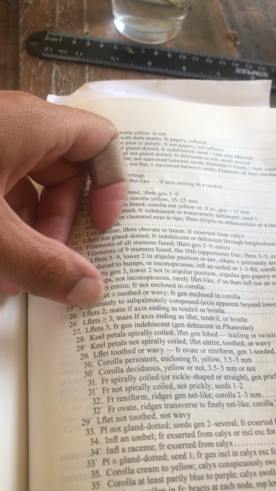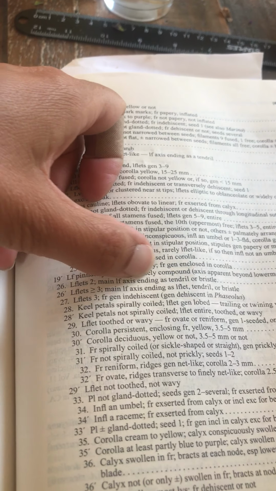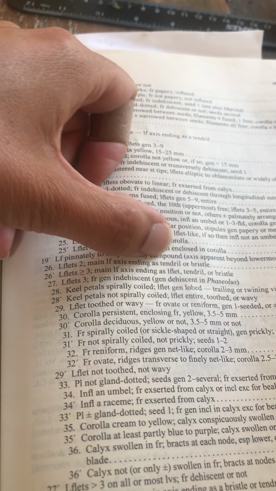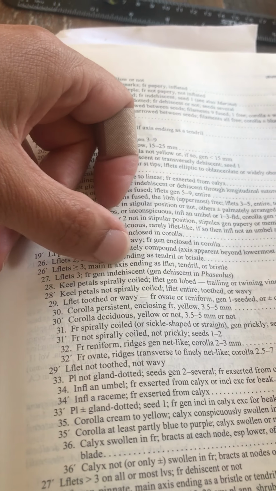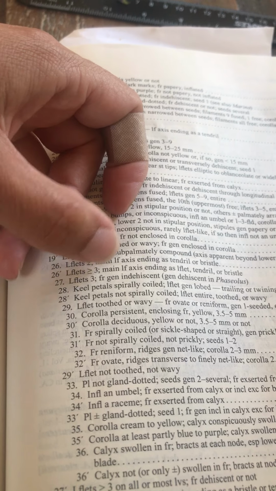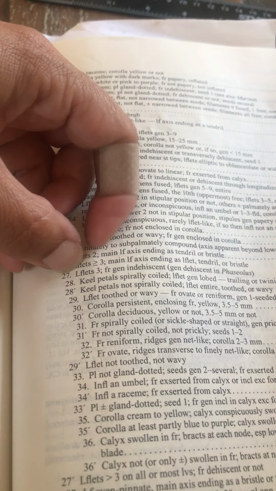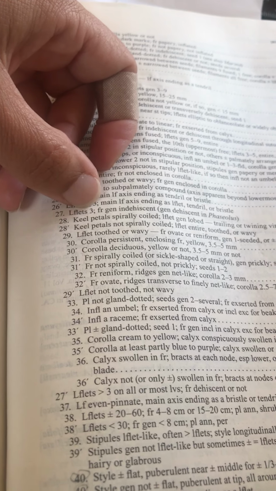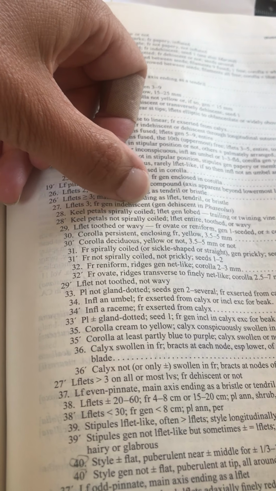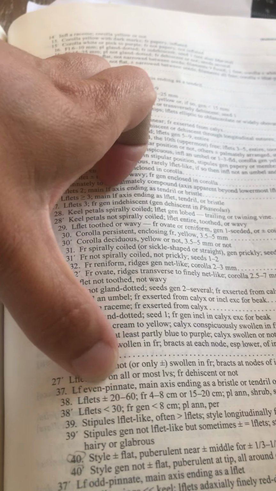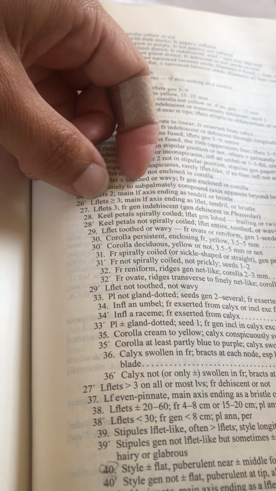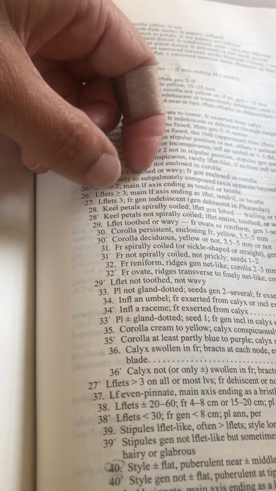So we're going to go with 19 prime. Leaflets 2, main leaf axis ending as a tendril or a bristle. So we don't have a tendril or a bristle at the end. We have 3 leaflets, so 26 prime fits. Now 27 and 27 prime: leaflets 3, fruit generally indehiscent, versus leaflets greater than 3. So we only have 3, we don't have greater than 3.